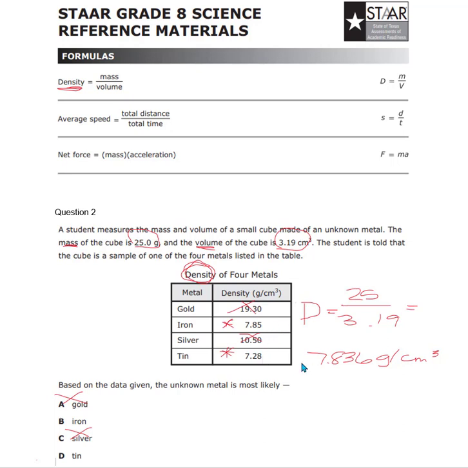Now, because the numbers are very close, we want to pick the one that's the closest match. So if you look at your decimal, 0.85 is very close to 0.84 compared to 0.28. So the closest match is going to be this number right here, 7.85. 7.85 is the density for iron, so I know that the unknown metal is most likely iron. So hopefully you guys got this question correct. We will practice with more questions.